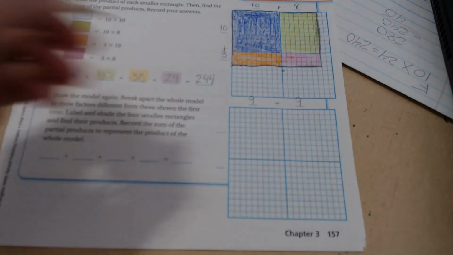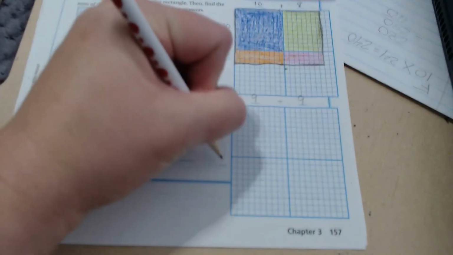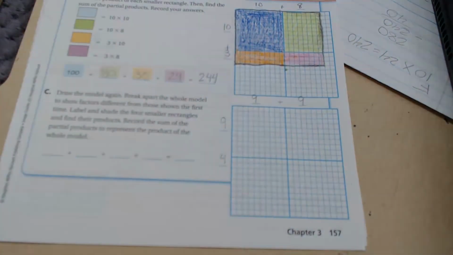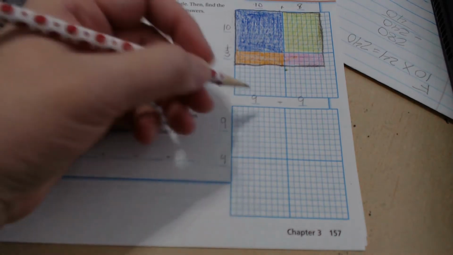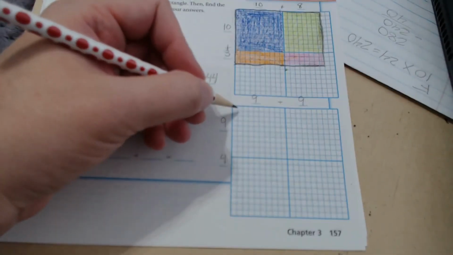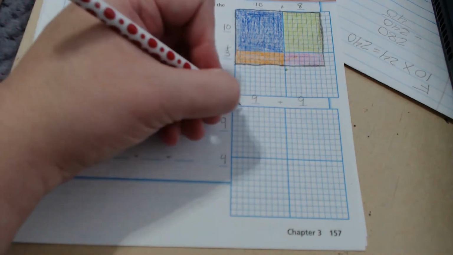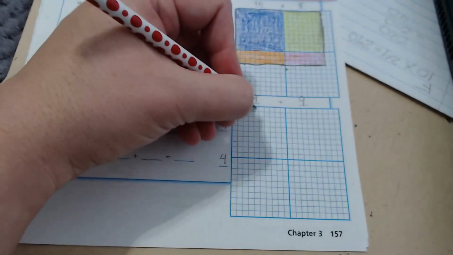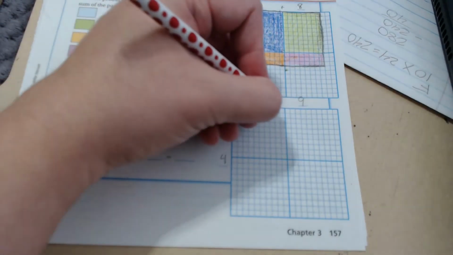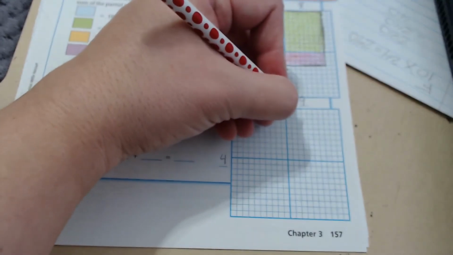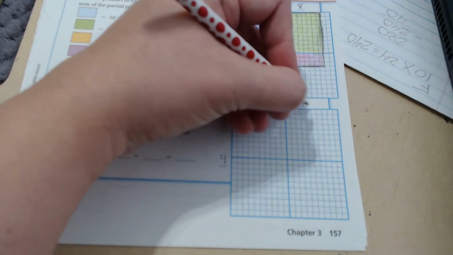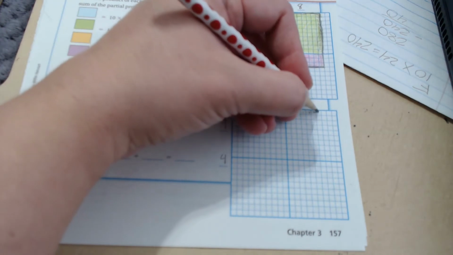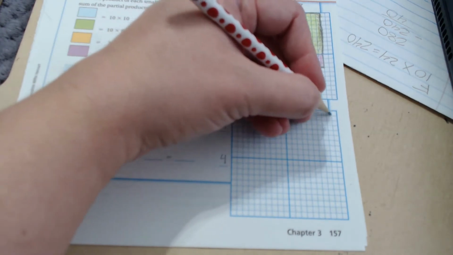Once again, I think of 9 and 4. So let's try that out. First, I'm going to draw it. 1, 2, 3, 4, 5, 6, 7, 8, 9, 10, 11, 12, 13, 14, 15, 16, 17, 18.